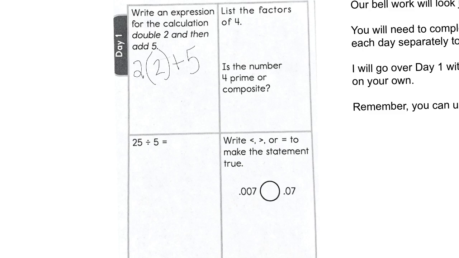It doesn't say anything about answering it. It just says to write an equation or an expression. So I did that. Going over to the next box, it says list the factors of 4. Factors are numbers that are multiplied together to give you that answer. So if I always start with 1, 1 times 4 equals 4. Remember, I used a dot instead of the X to mean multiplication. Going up, I know that 2 times 2 equals 4. Then there's no other numbers that will be multiplied together to give us the answer of 4.